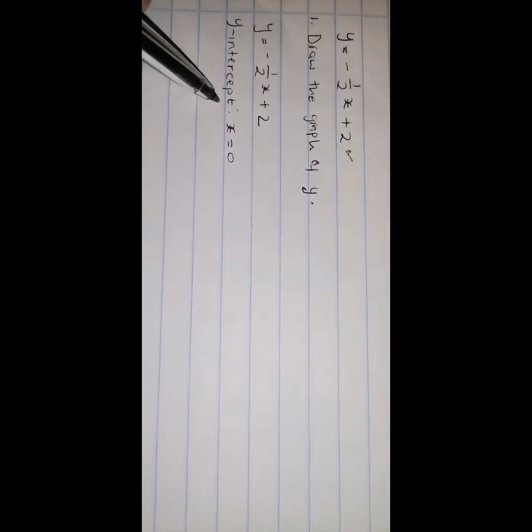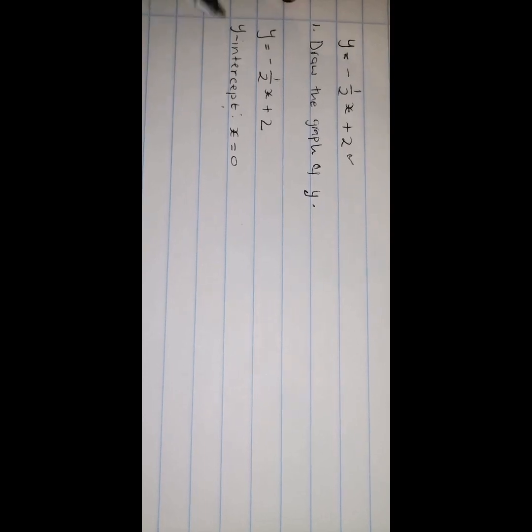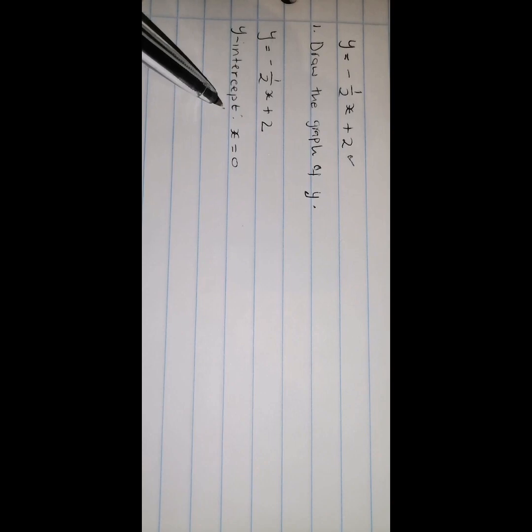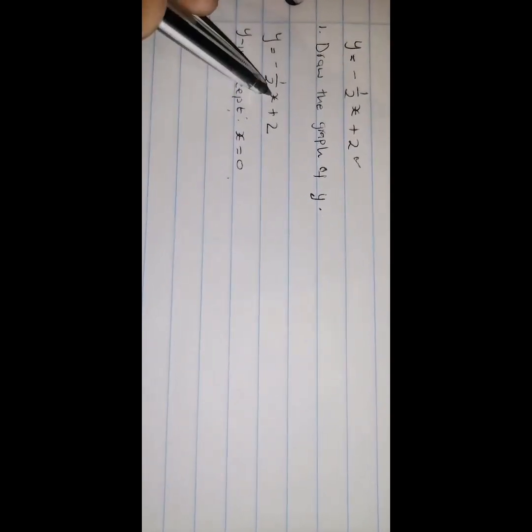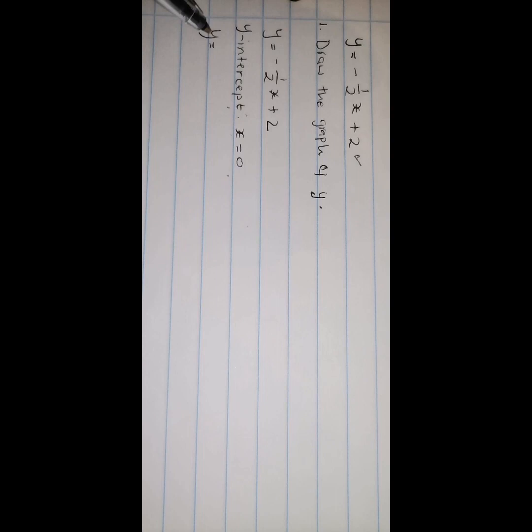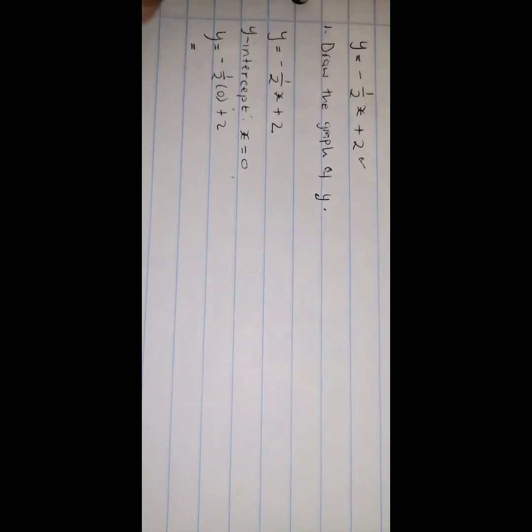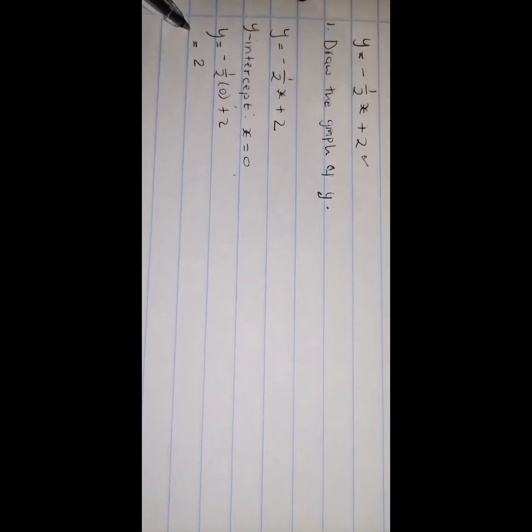Basically, when you want the y-intercept, meaning the coordinates of a point lying on the y-axis, we let x be 0. Meaning where you see x in this function, you put in 0. y equals -1/2 times 0 plus 2. Then if you use a calculator, you're going to get +2.